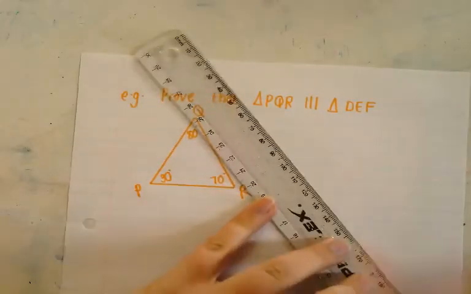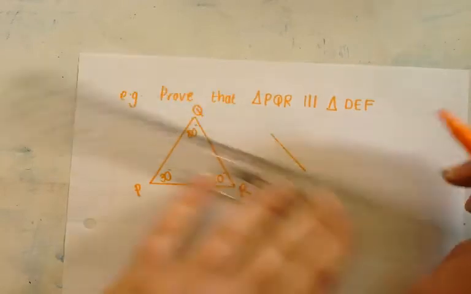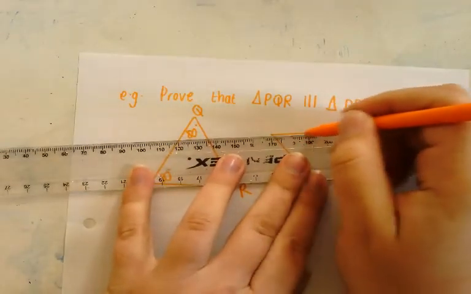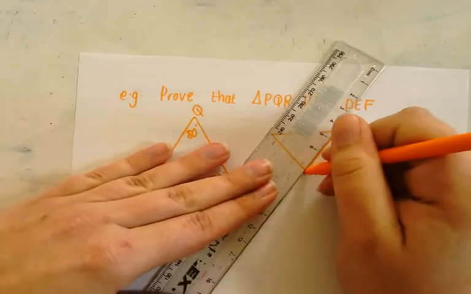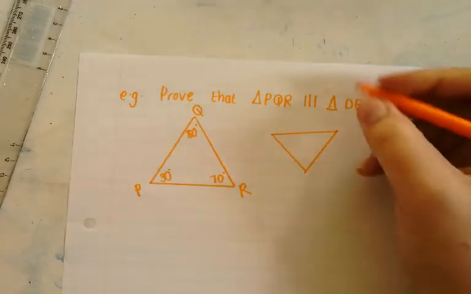Our second triangle. I'll also zoom it in after I've written it.